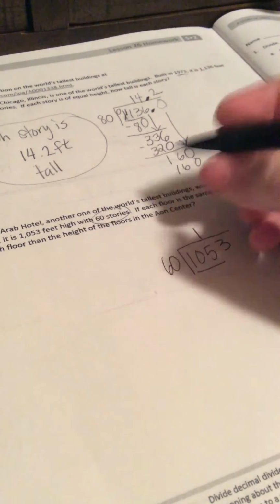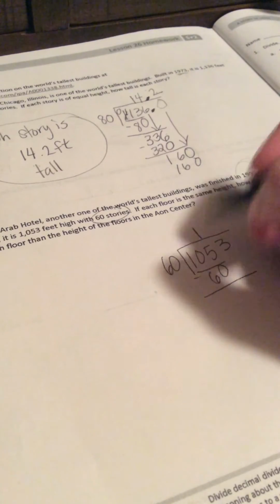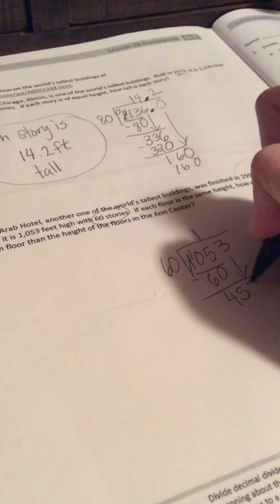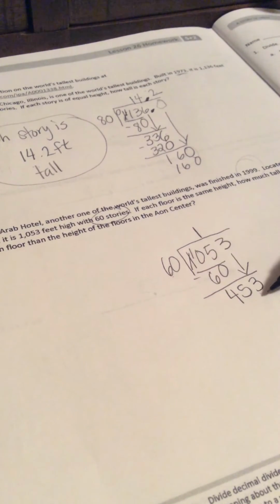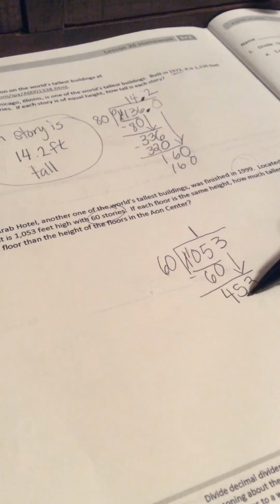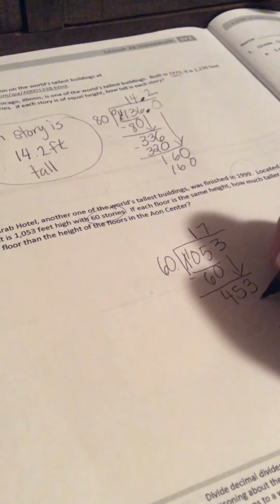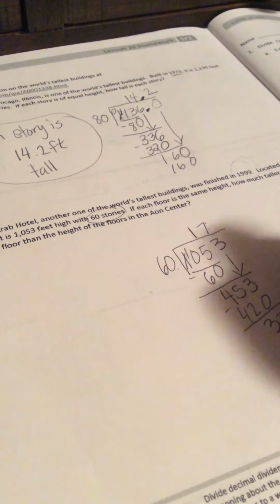So 1 times 60 is 60. Now I need 40 more to get to 100, so it's 45 remaining. If you can't do that in your head, we'll just do that. 5 minus 0 is 5. 10 minus 6 is 4. Now we bring down our 3. Okay, and 60, so we're looking for a multiple of 6. I know this could be close to 42, and 6 can go into 42 7 times. 7 times 0, 7 times 6 is 42. And you have 33 remaining.